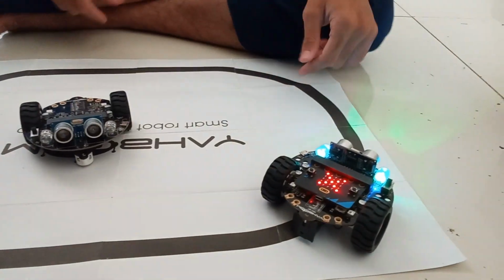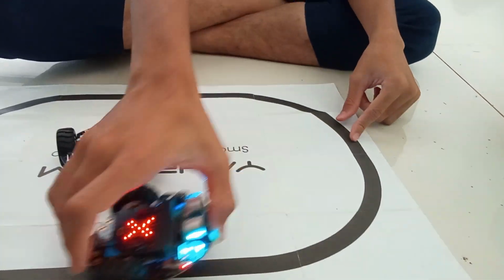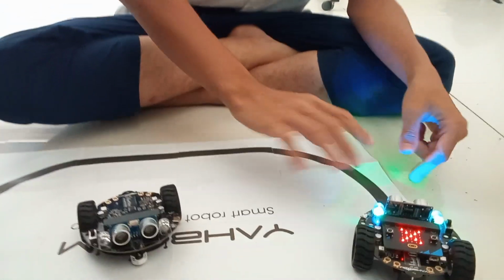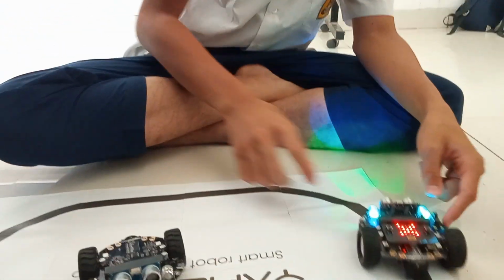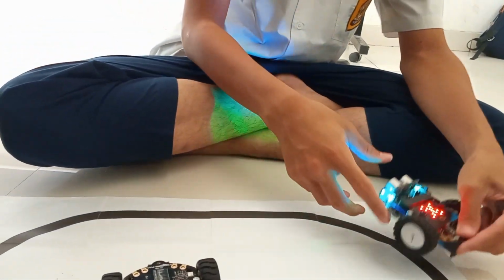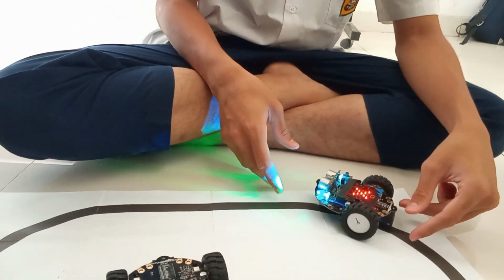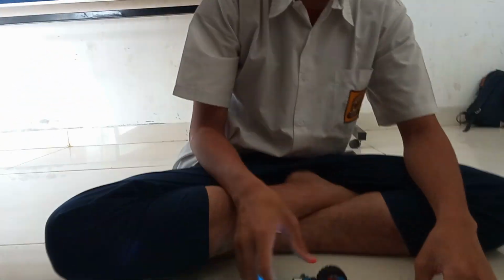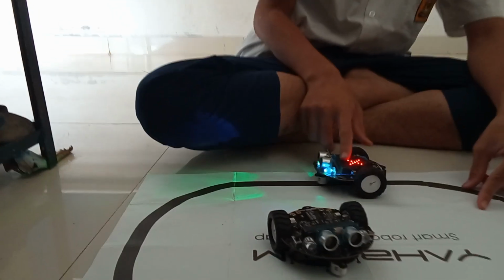It should work like that. When we first tried this, it starts turning, but I think the wheel is stuck or something, because it's turning slowly. It's starting to work very, very slowly.